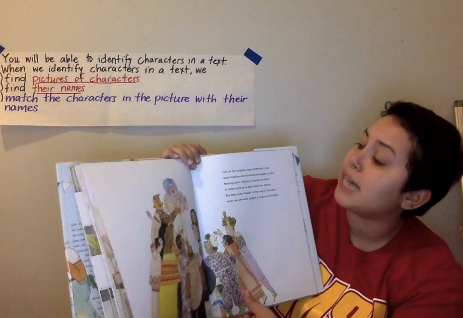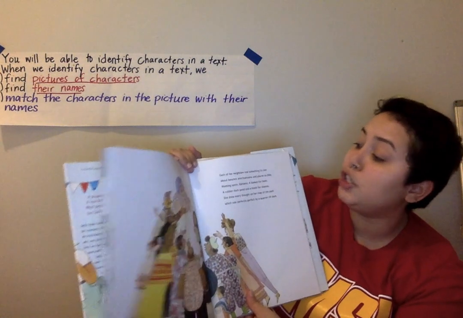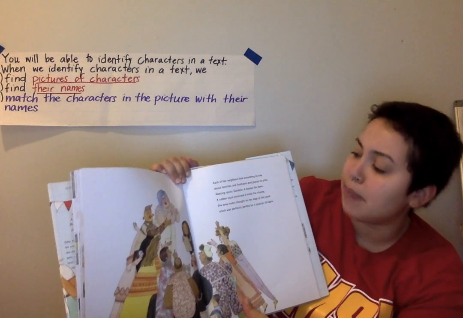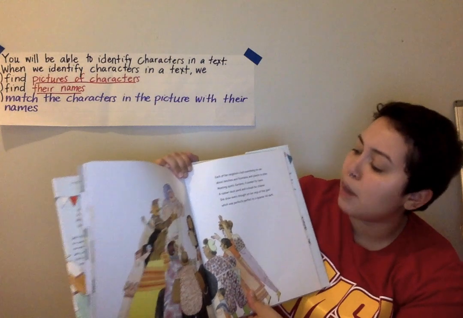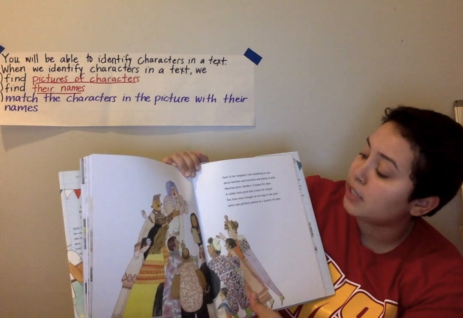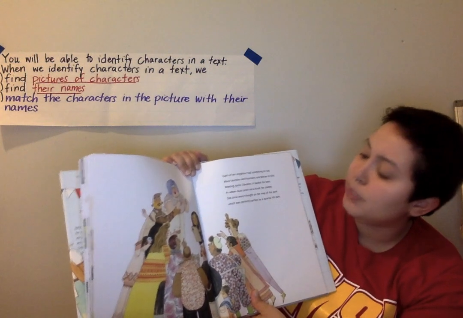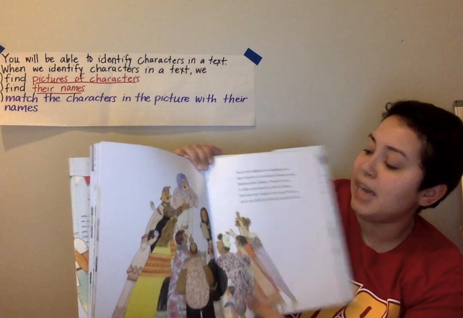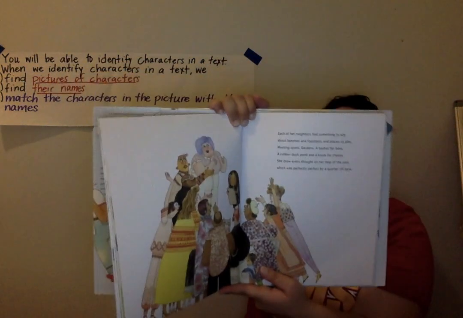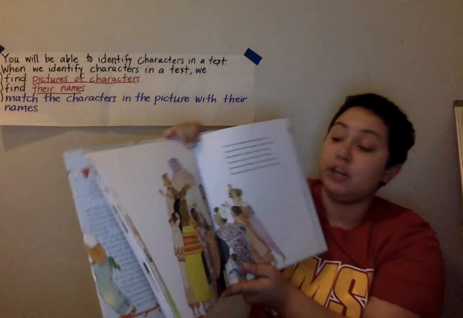Each of her neighbors had something to say about benches and fountains and places to play. Meeting spots, gardens, a basket for bees, a rubber duck pond, and a kiosk for cheese. She drew every thought on her map of the park, which was perfectly perfect, by a quarter till dark. So her neighbors had so much to say about the park that she thinks they could build.